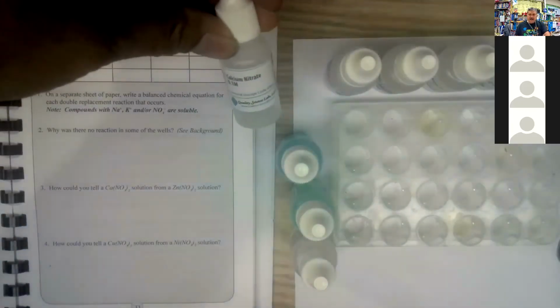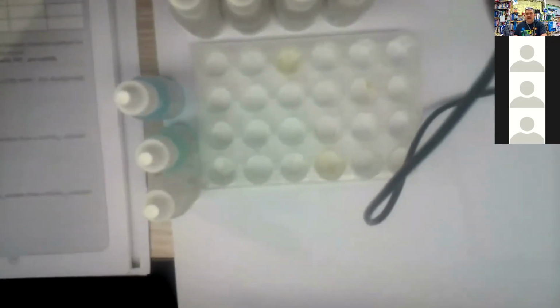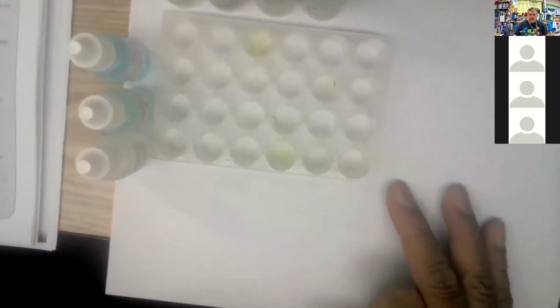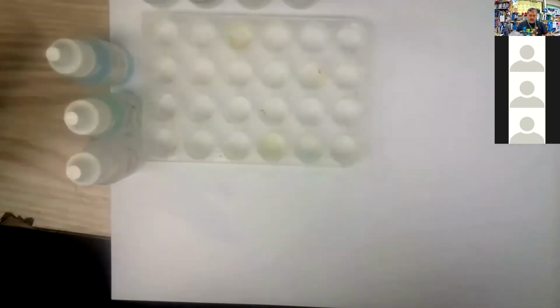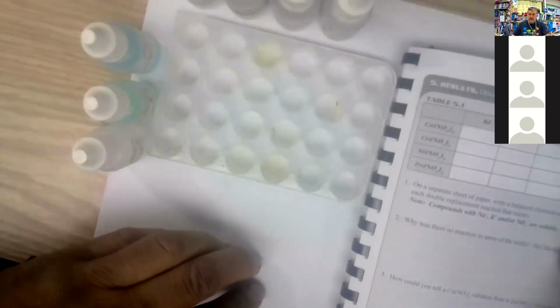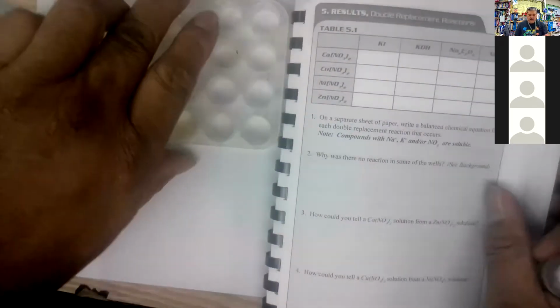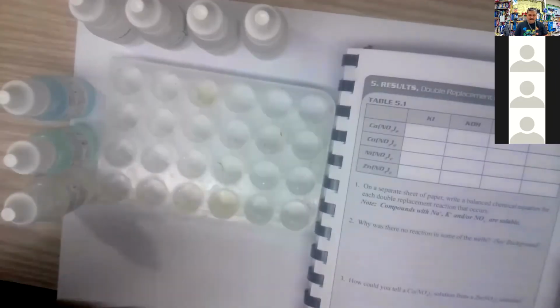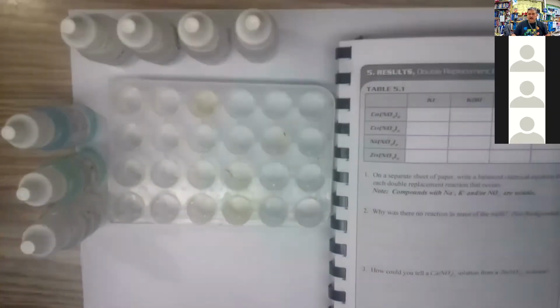So now I have the calcium nitrate. Let's move this over like so, so you can see it unencumbered. But I think you do need also this in the table. So let's do that. That's pretty good.